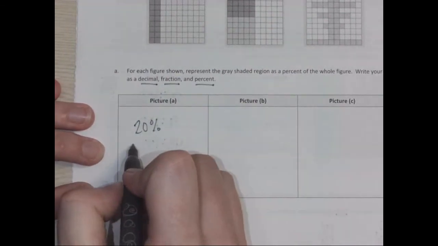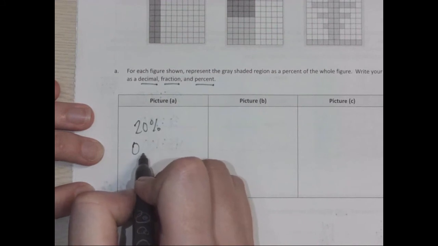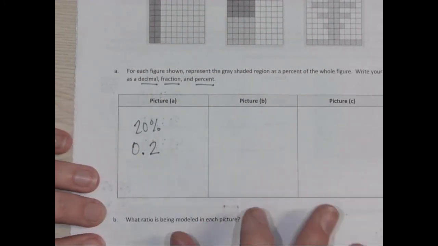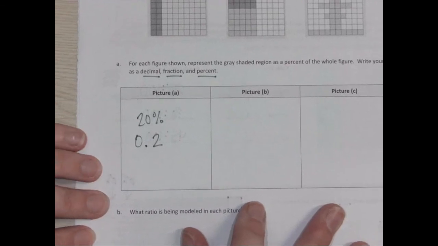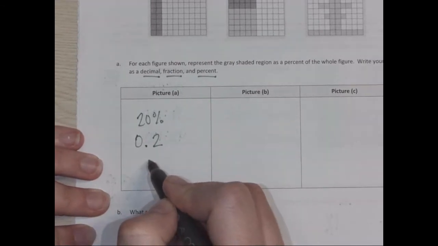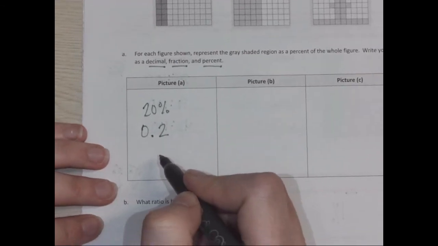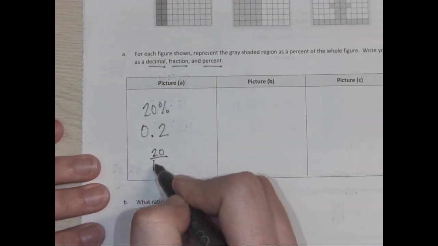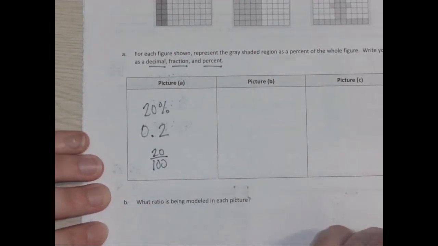Michaela? Yes, 0.2. And how can I write it as a fraction? Rocco? 20 over 100, or 20 100ths.